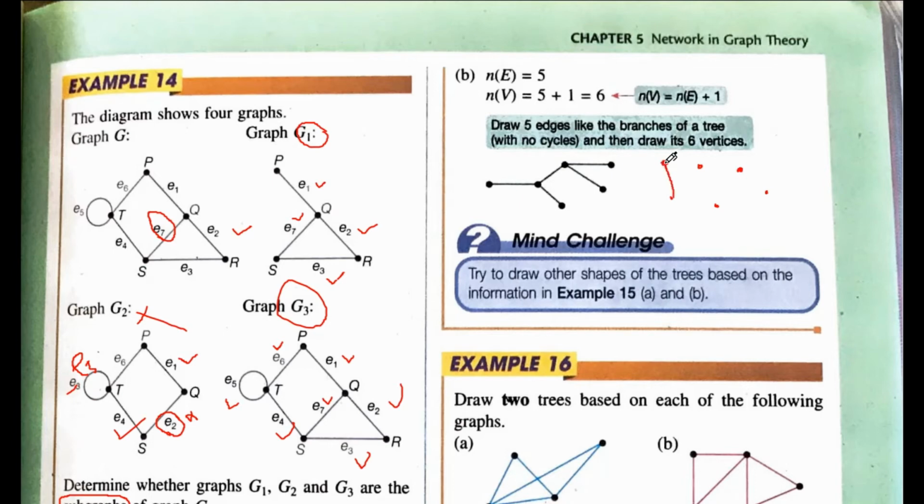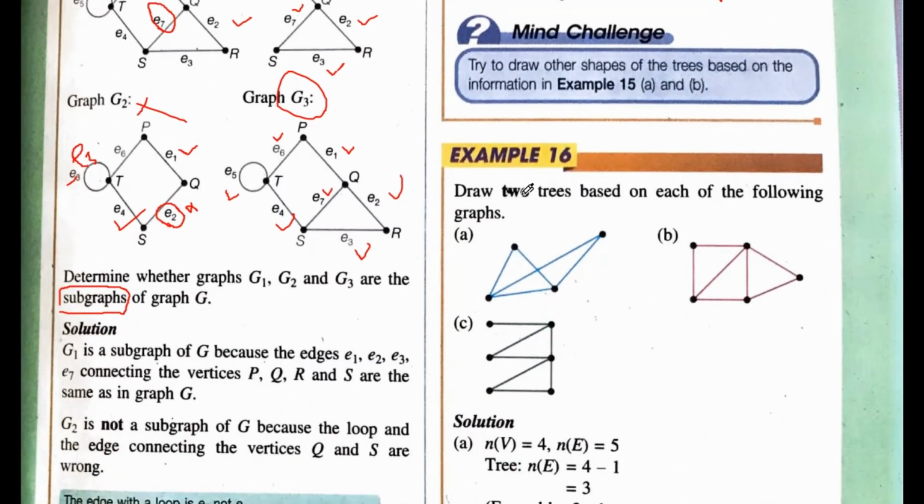Then you draw 5 vertices. Okay, this is also a tree. Example 16. Draw 2 trees based on each of the following graphs.